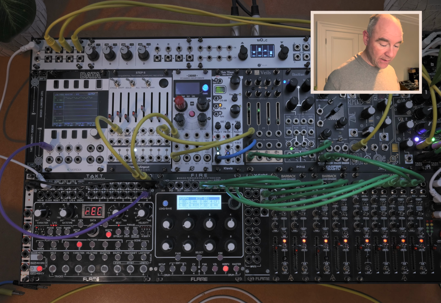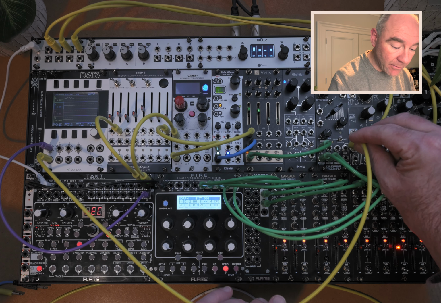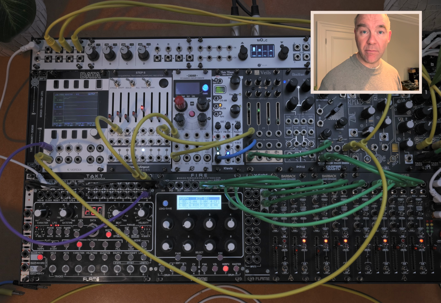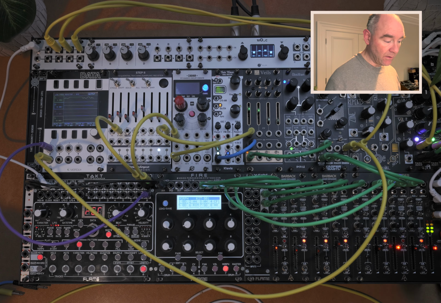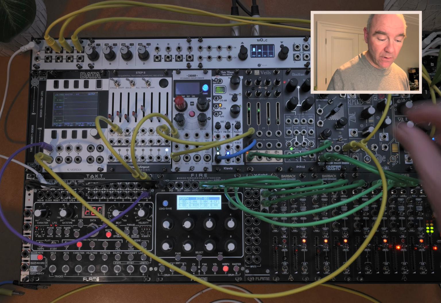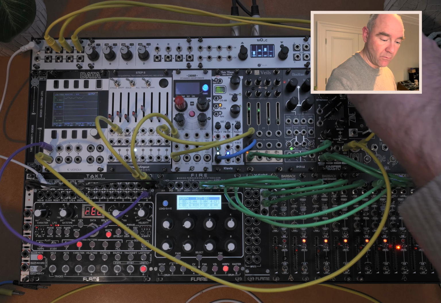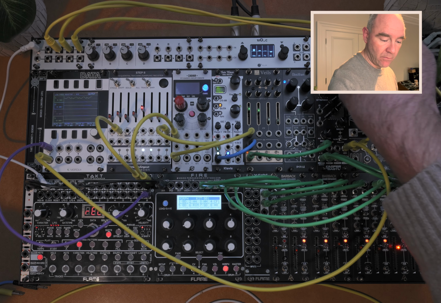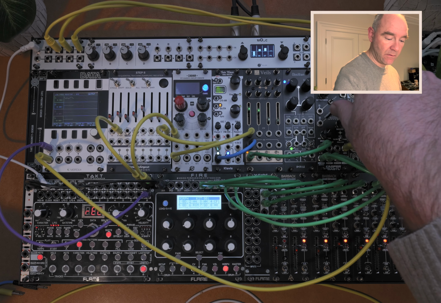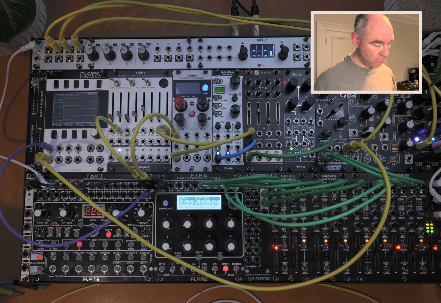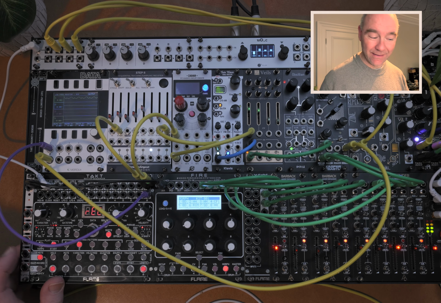So now we could take something like this and patch it into our filter over here into the mod input. And now if we hit play, you can see the effects the modulation we've recorded has. That's really nice. I like that.